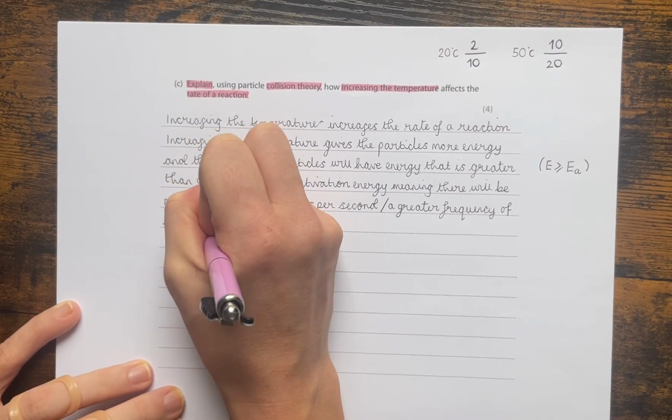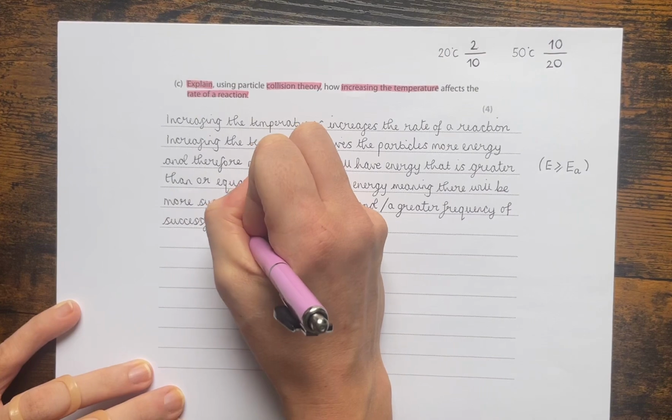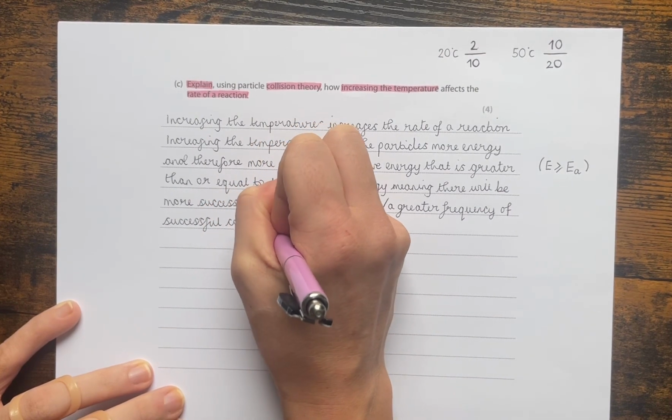And it doesn't matter which you say, it probably comes down to the preference of your teacher.